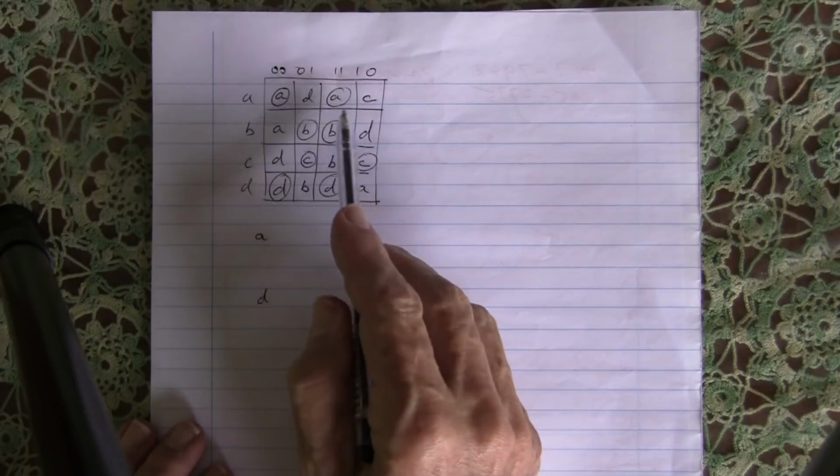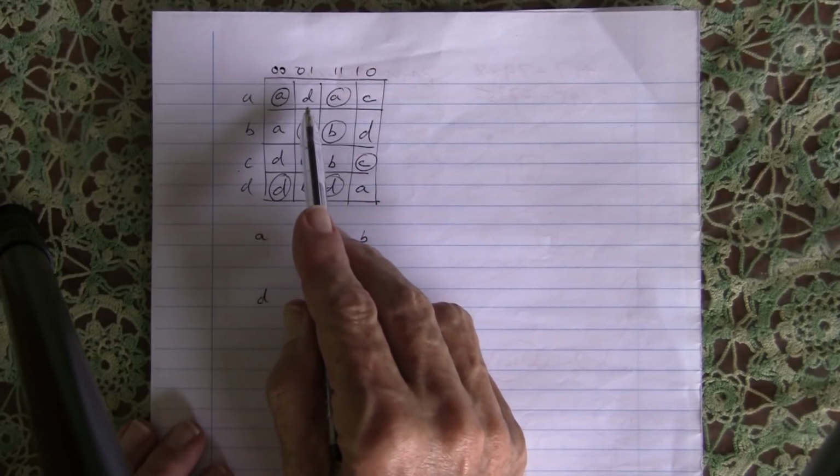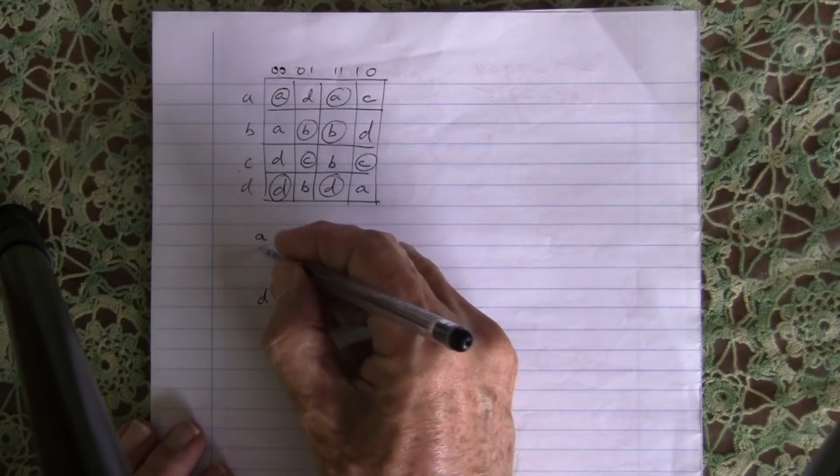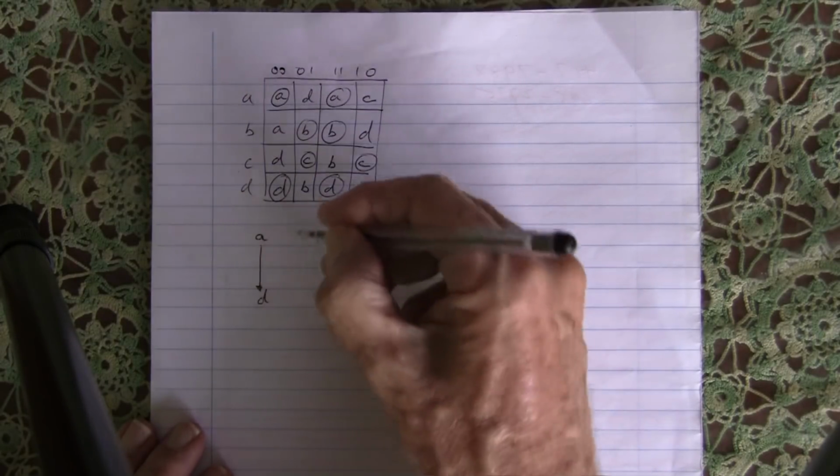Now, in the first row, we can go from A to D or C. So we draw those in here like that.